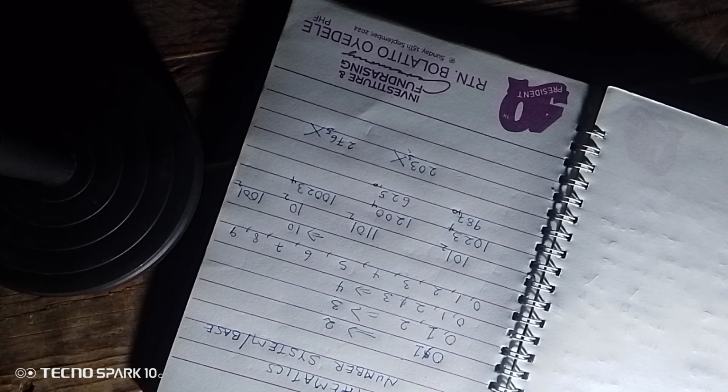Base 6 is called senary. Base 7 is called septenary. Base 8 is called octal. Base 9 is called nonary. Base 10 is called decimal. Then you have undecimal 11, bidecimal 12, like that, up to hexadecimal. So those are the names for those bases.